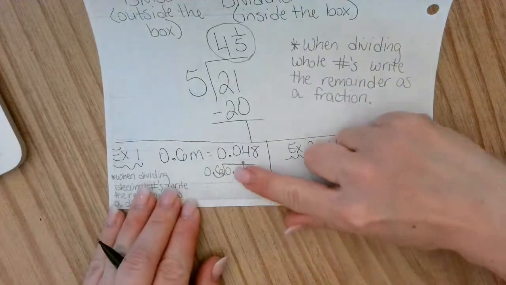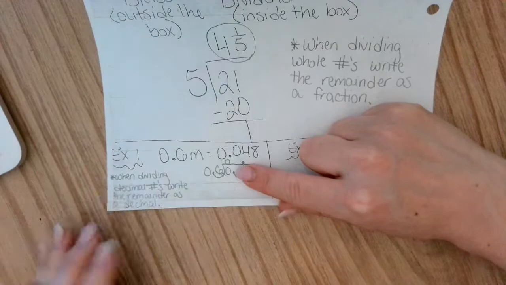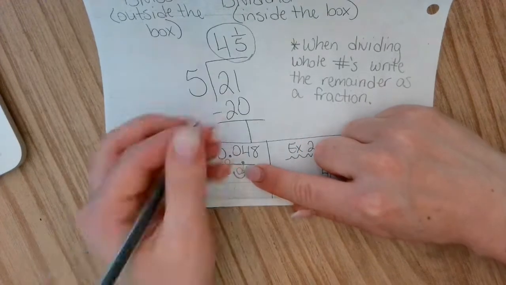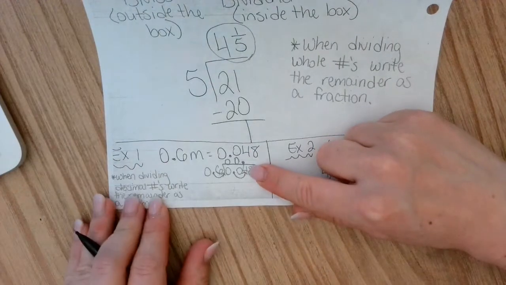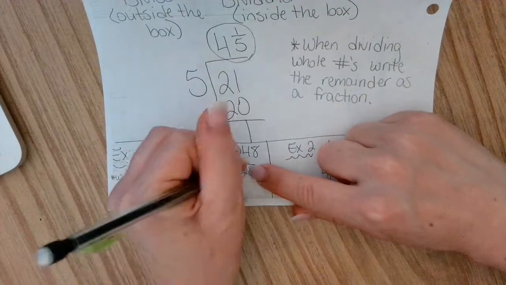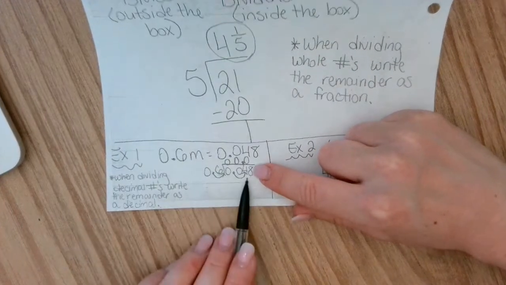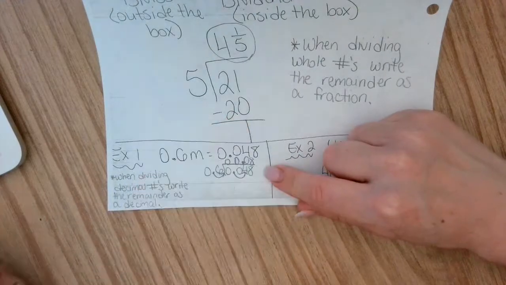So can 6 go into 0? No. So I put a 0 there. Can 6 go into 0, 0? No. So I'm going to put another 0 there. Can 6 go into 4? No. So I'm still going to put a 0 over that 4. But can 6 go into 48? Yes. And my answer is 8 there.